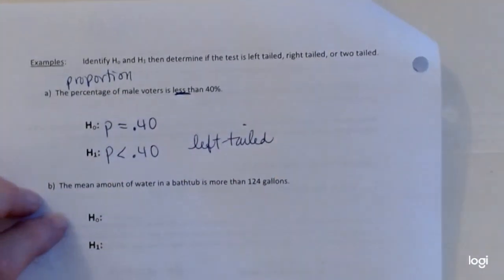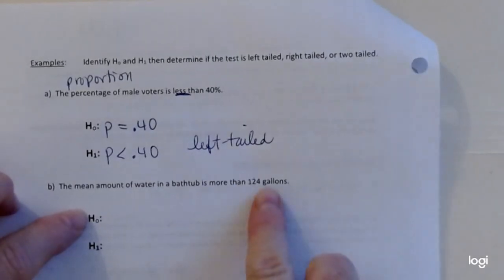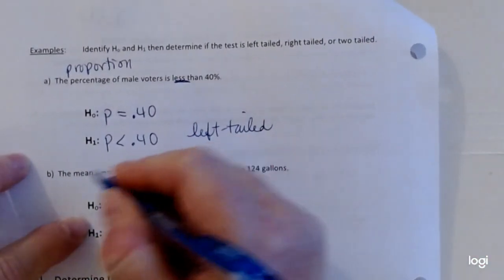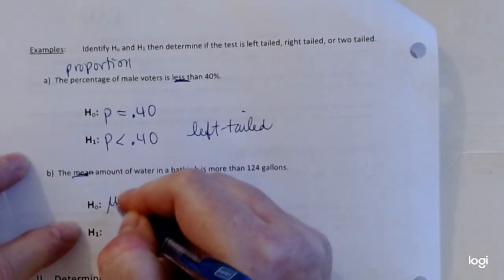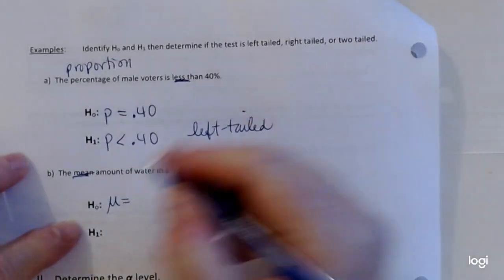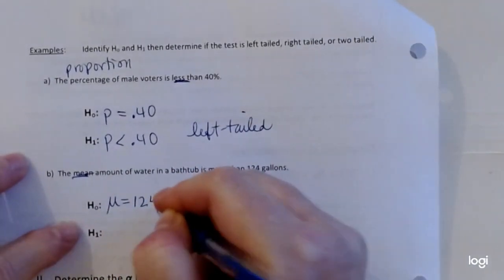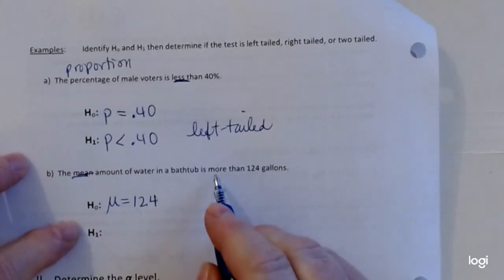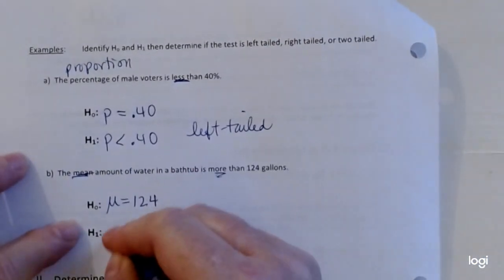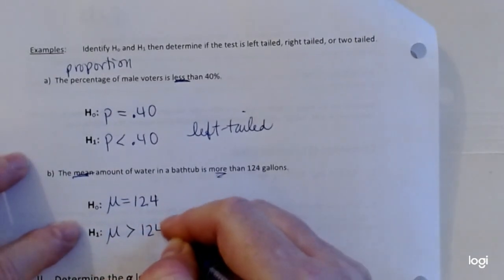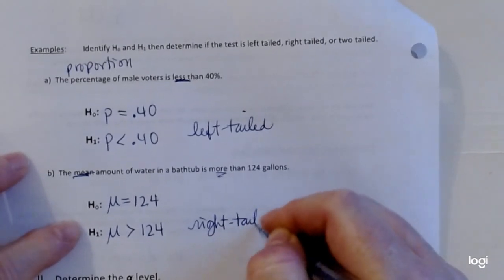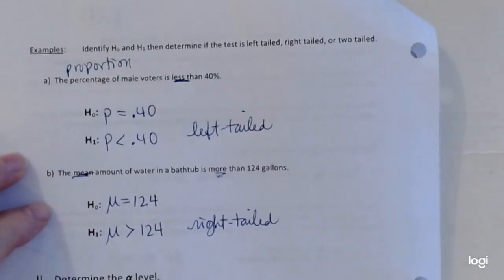The next example, the mean amount of water in a bathtub is more than 124 gallons. So again, this is a mean. So we've got mean and always equal in the null hypothesis. 124 is the value. And this is saying that we're testing the claim that it's more. More would be greater than, so the mean is greater than 124, and this would be a right-tailed test.